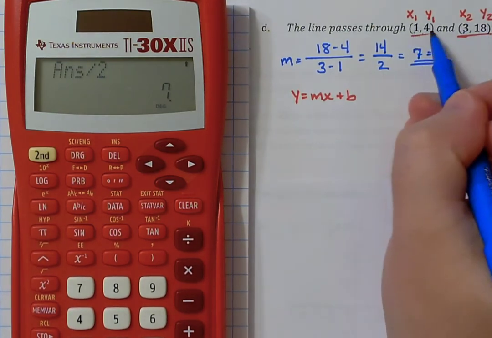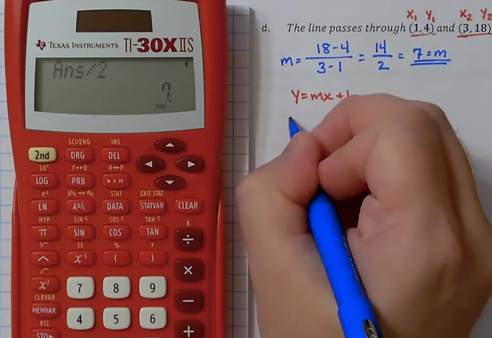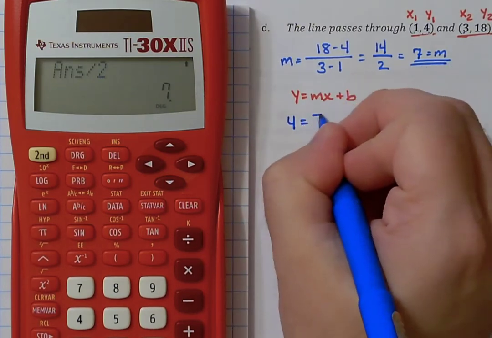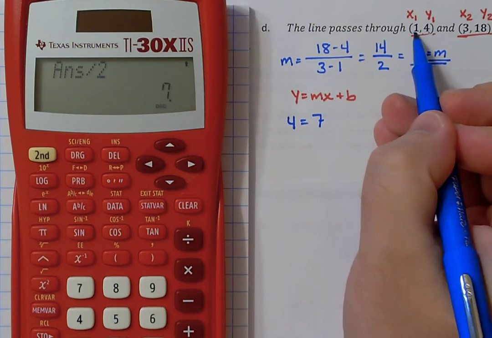Alright, so I'm using 1, 4 as my x and y. And so my y is going to be 4. So it's 4 equals, my m is 7, and then my x is 1.